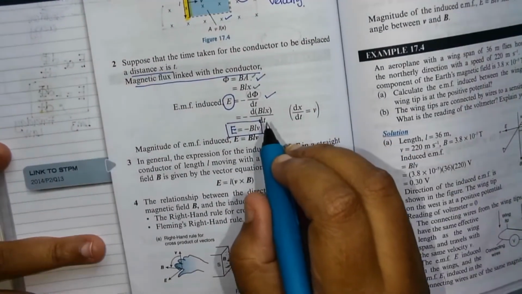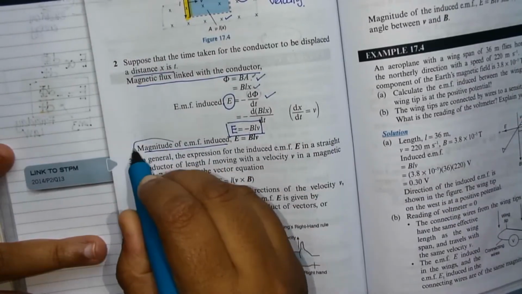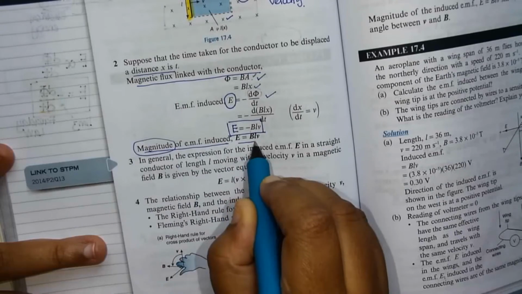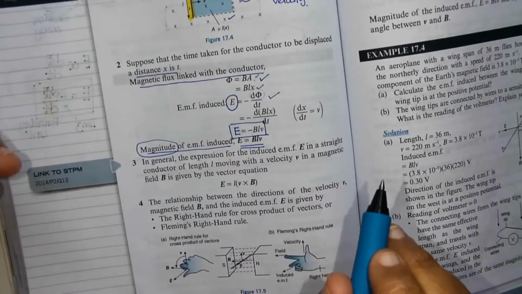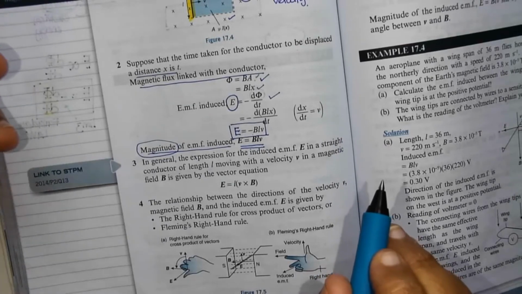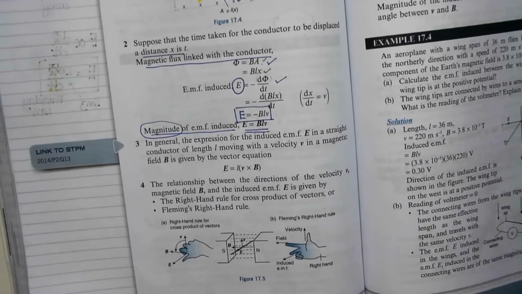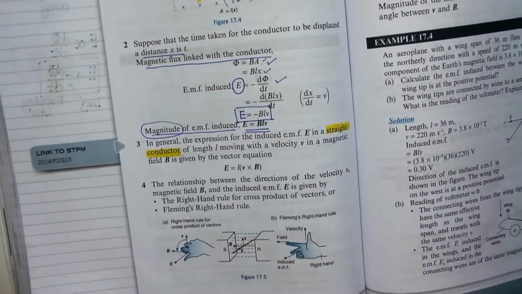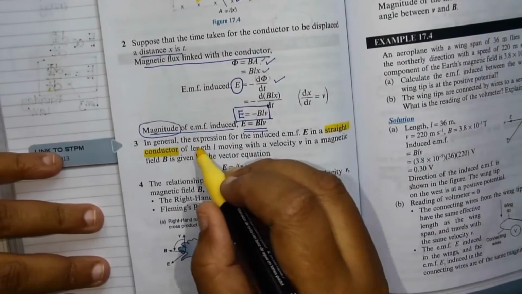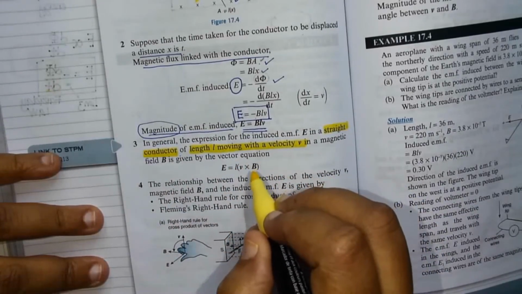Okay, alright, so here they said magnitude of the EMF induced. So they want the magnitude, so the magnitude will be E equals BLV, where the negative is by Lenz's law, which opposes. In general, the expression for the induced EMF E in a straight conductor of length L moving with a velocity V in a magnetic field is given by the vector equation.